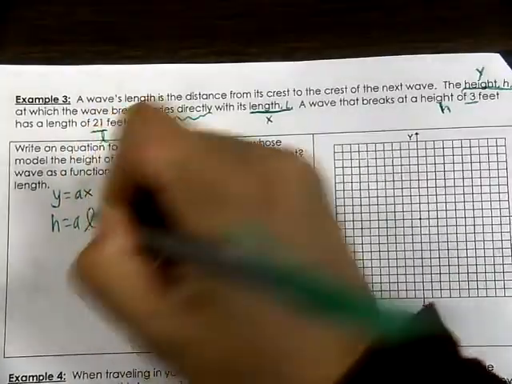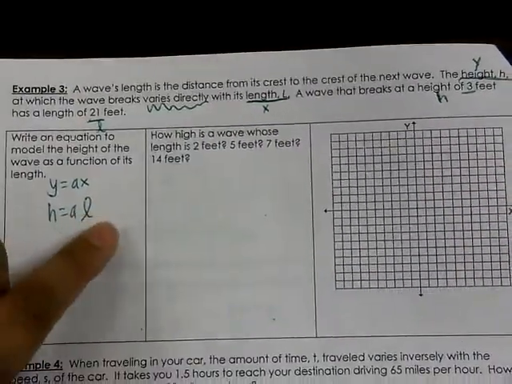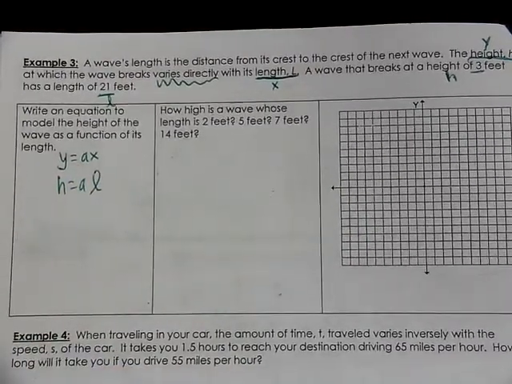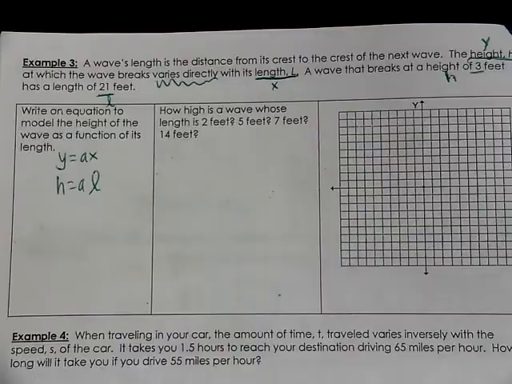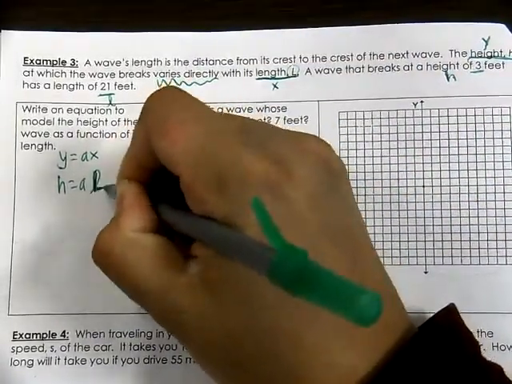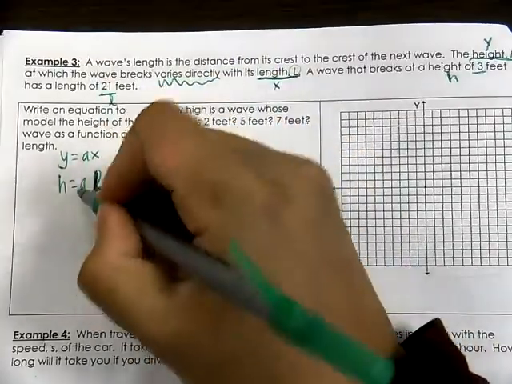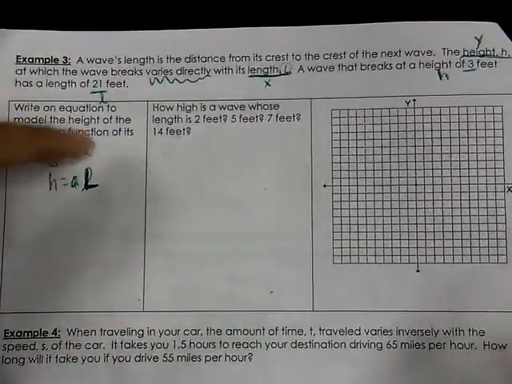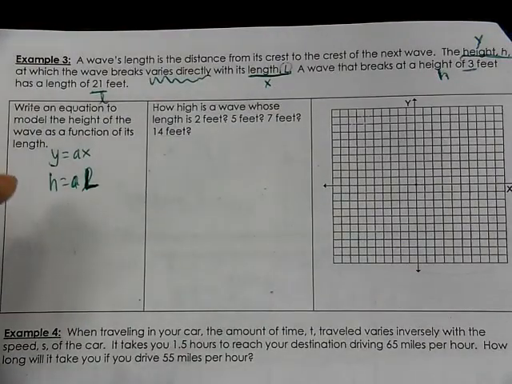H equals a times L. And I'm just using that cursive L so that you can see that it's an L and not a 1. Or you can do a capital L if that would be better. Actually, I'm going to change it to capital L. So it's a lowercase h but a capital L according to what it's written down as, but you can choose.